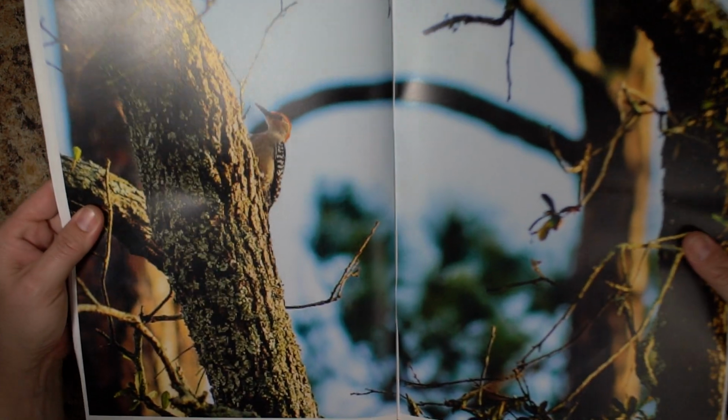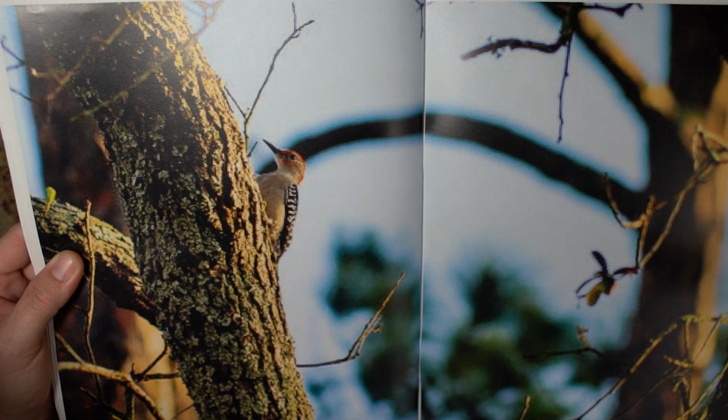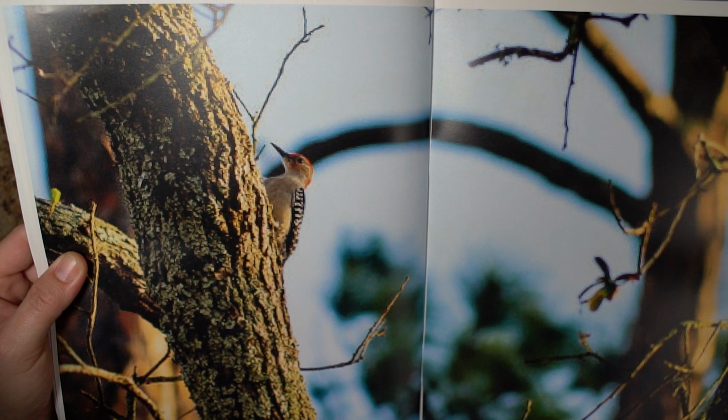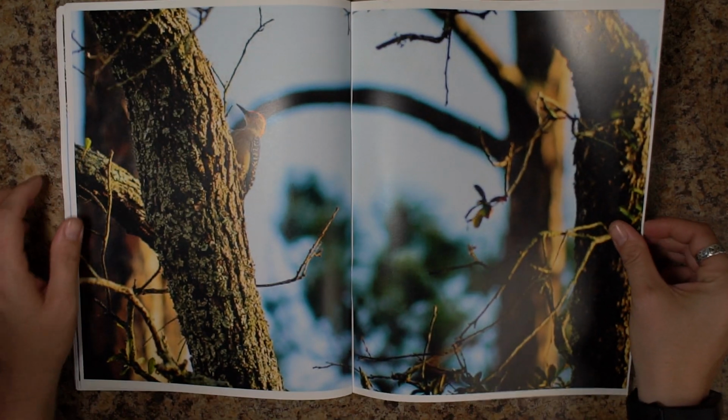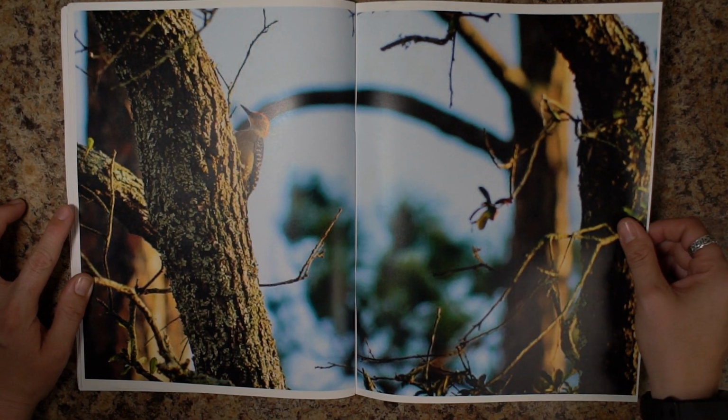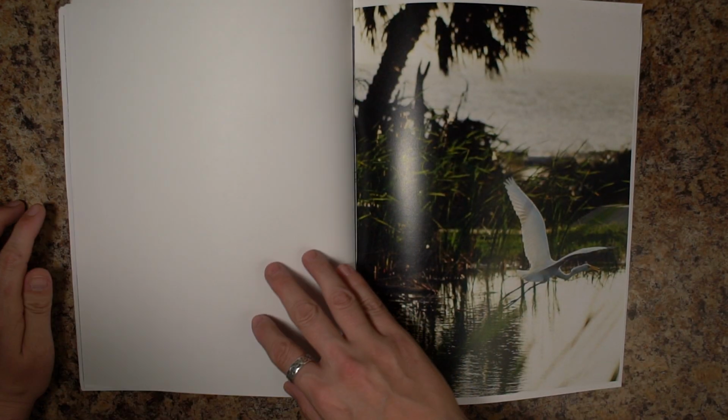This one was kind of just out of luck. I found this little bird, a nice little red-headed woodpecker. I think that's what they are. I can't remember. That was just kind of by a fluke that I caught that guy.